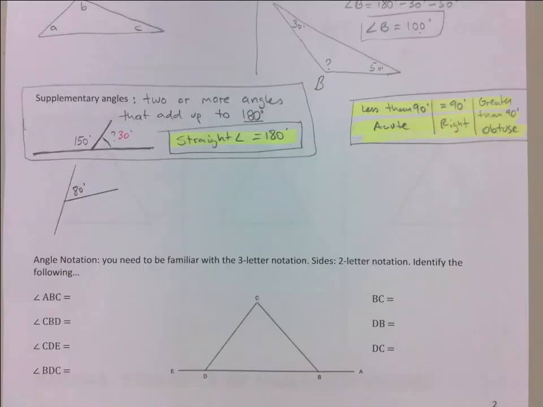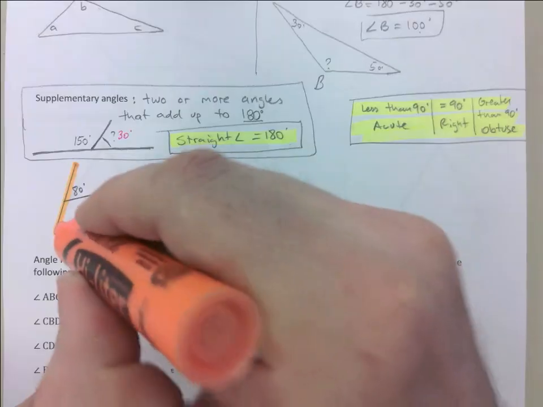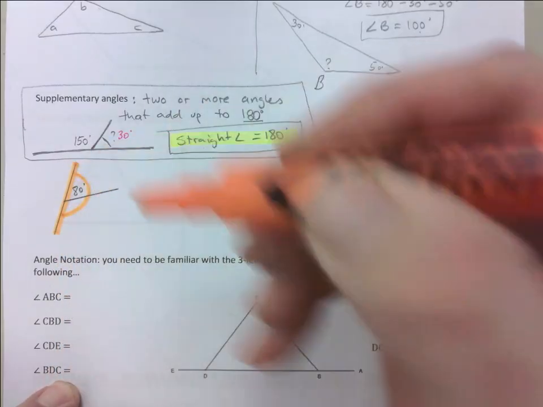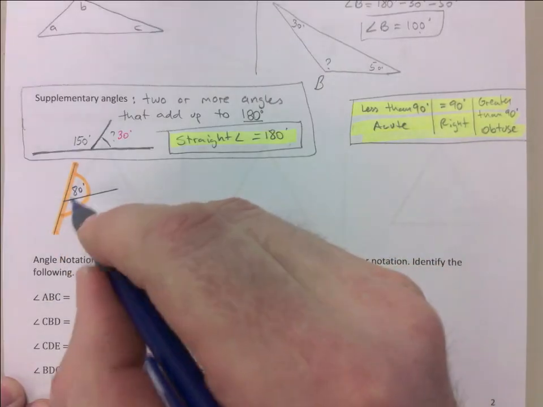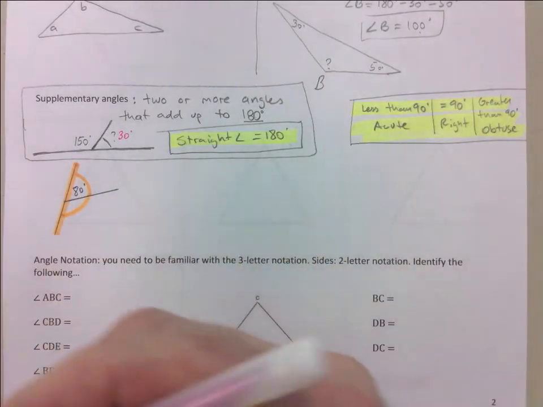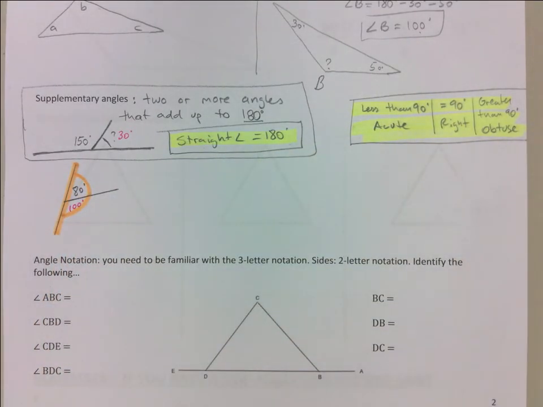Do you see this straight line here? You should recognize that that's 180. So if this is 80, then this is 100. This might not show up today as much, but it will show up down the road. Okay?